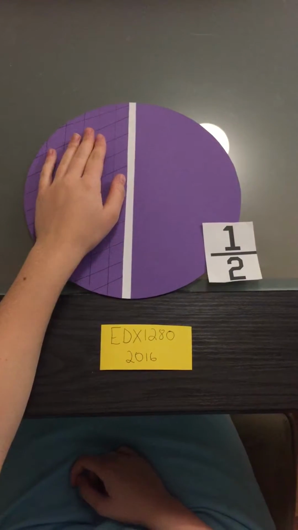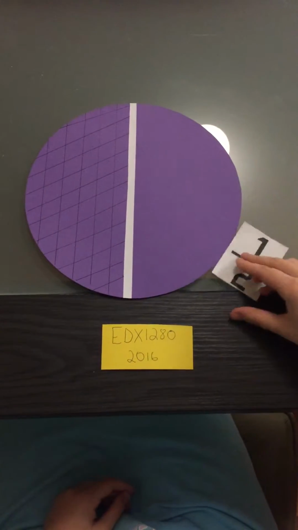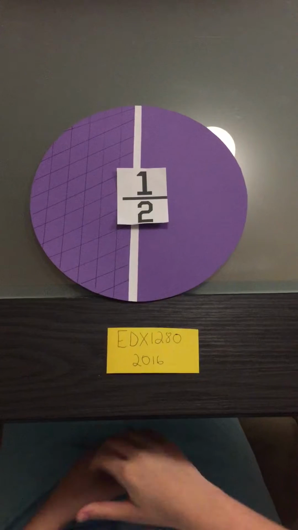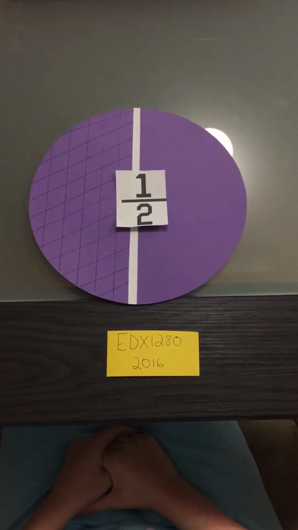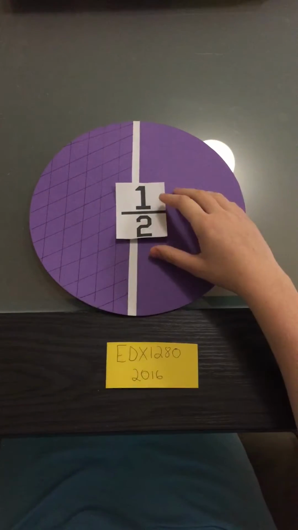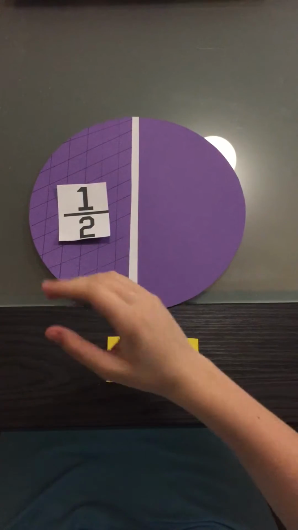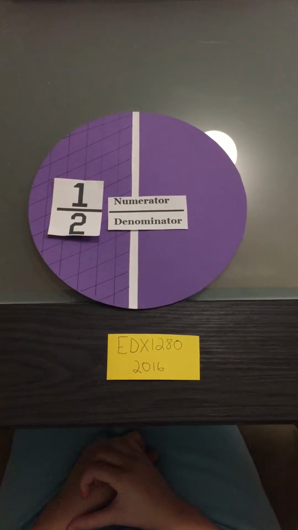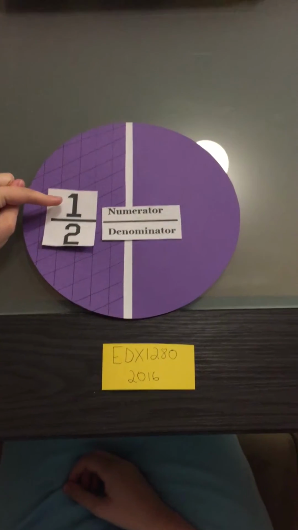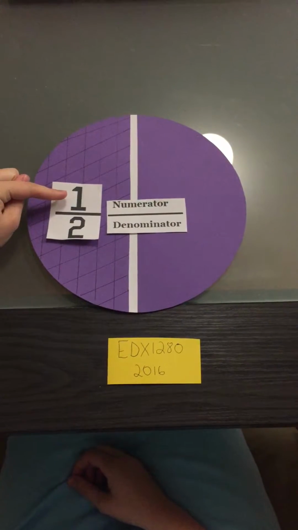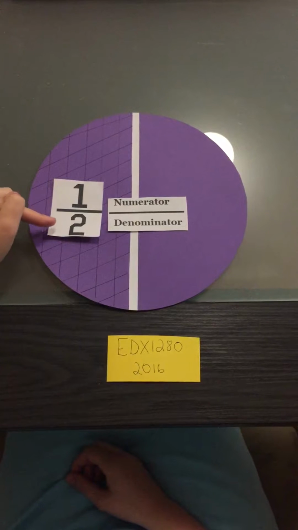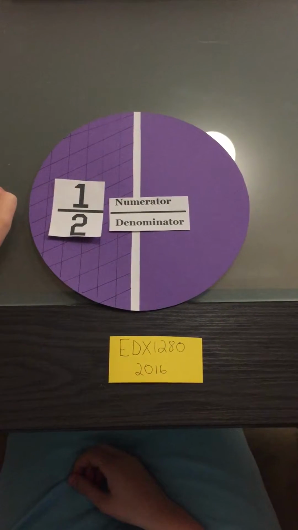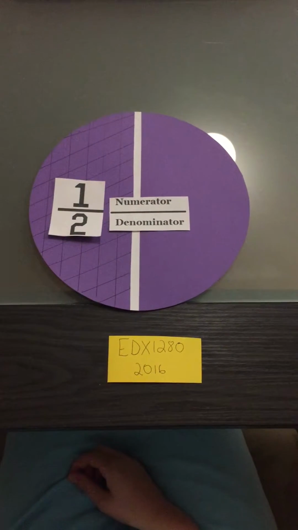Now, if I wanted to find an equivalent fraction for this half, what would I do? I would have a look at the numerator and the denominator. Now, the numerator is the number up at the top, which is number 1, and the denominator is the number at the bottom, which is number 2.